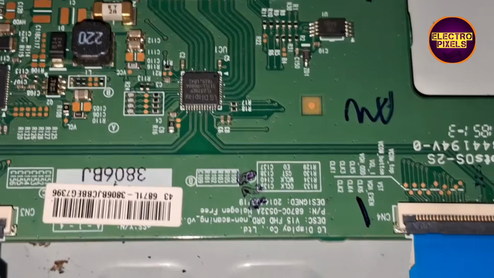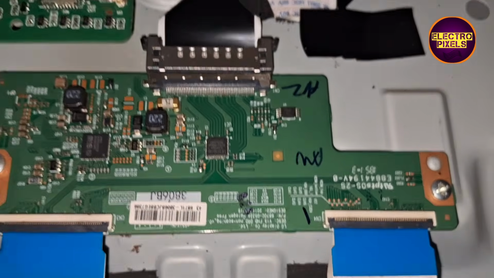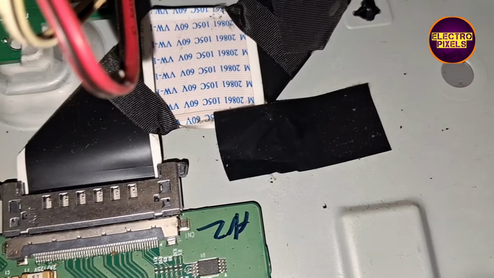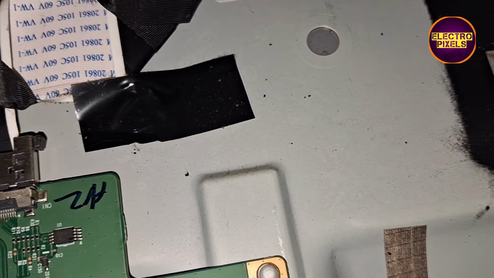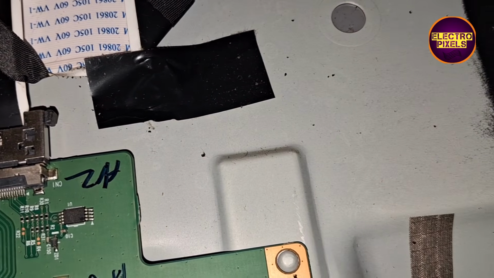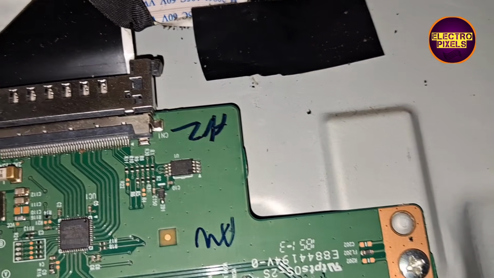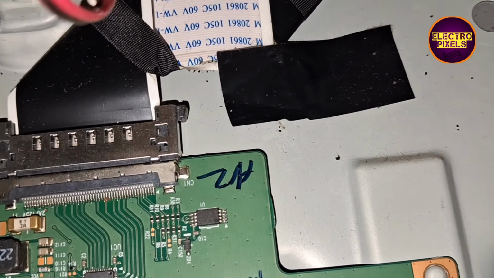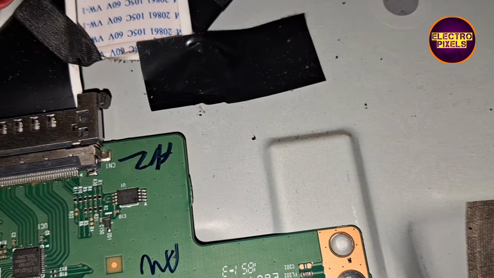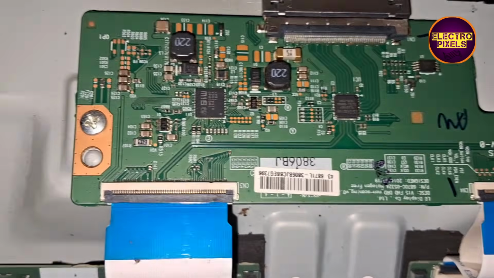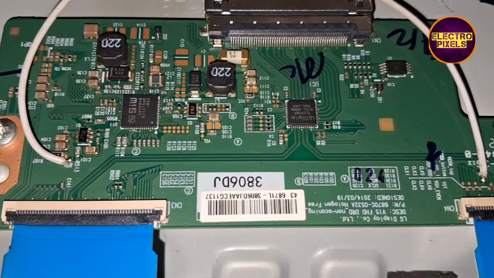Therefore, we can attempt a temporary repair using the VGH bypass method, which is one of the most effective solutions when the fault is limited to one side of the panel. This Mi Smart TV is equipped with a 43-inch LG Full HD LCD panel. After removing the back cover, we can see the LG T-Con board. Here, we've already made the necessary modifications for the bypass procedure.